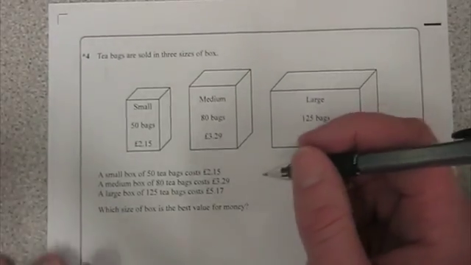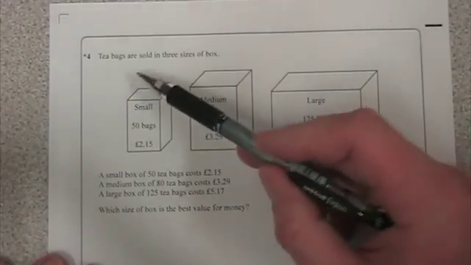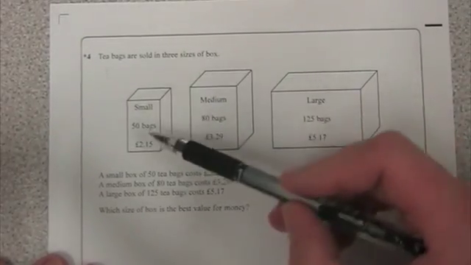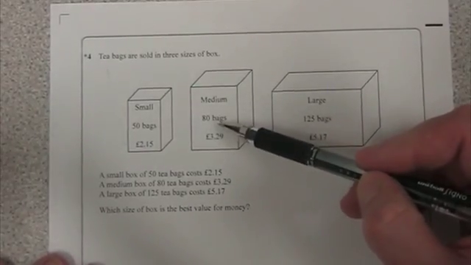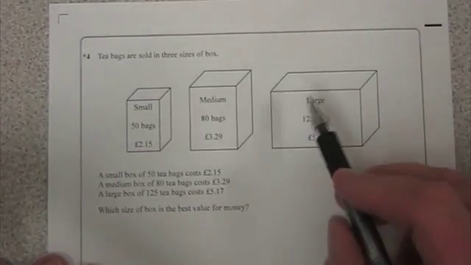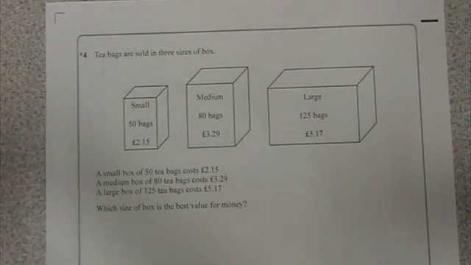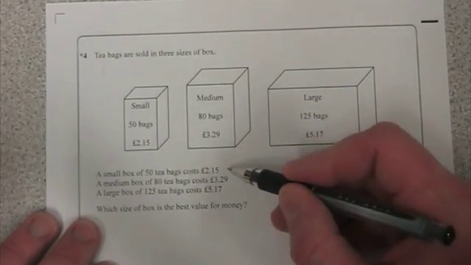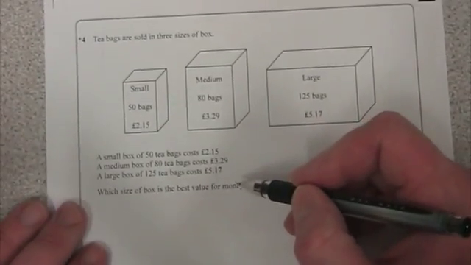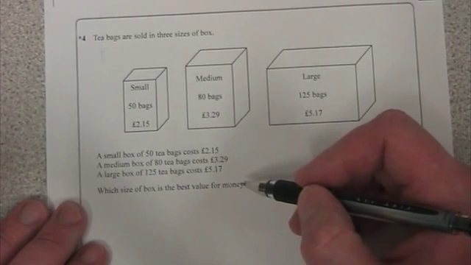Question 4. Tea bags are sold in 3 sizes of box. We have small 50 bag boxes, medium 80 bag box, and a large 125 bag box. And the prices are shown there. This information is just repeated here, but it asks which size box is best value for money.